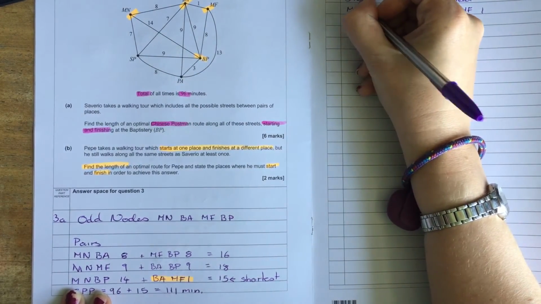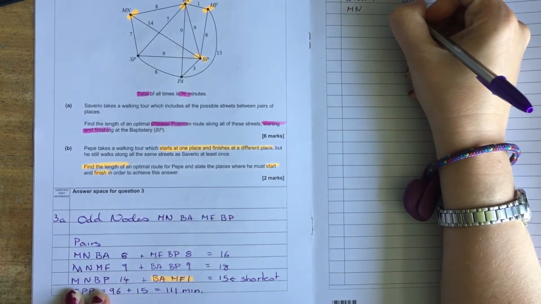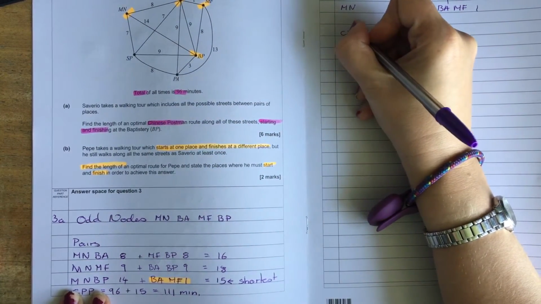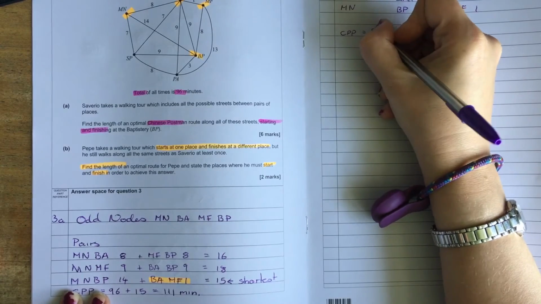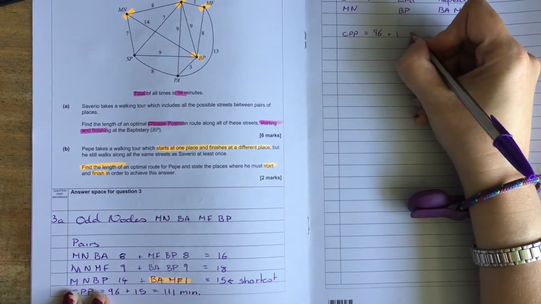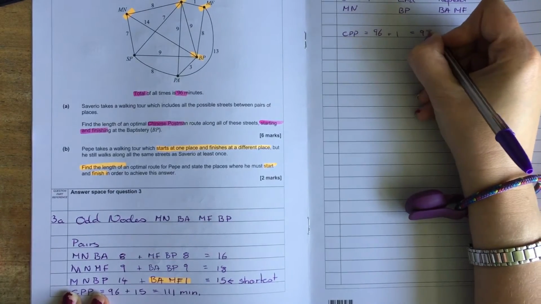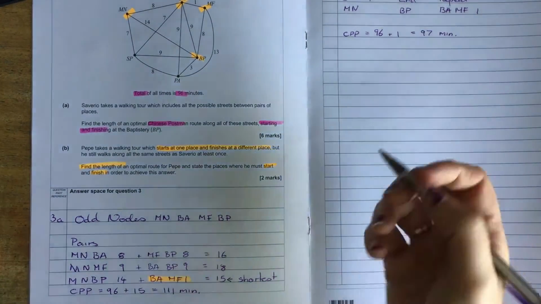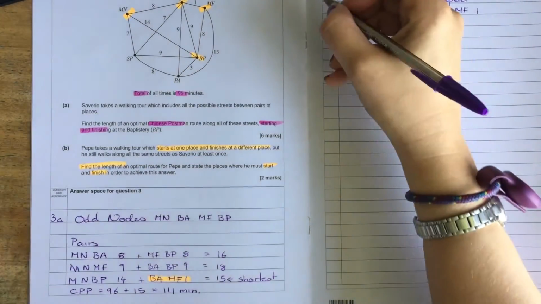So we can start MN, finish BP. So our Chinese postman problem is the 96, which was our total, plus the 1, which is our repeat, which gives us 97 minutes. And that was for 3 part B.